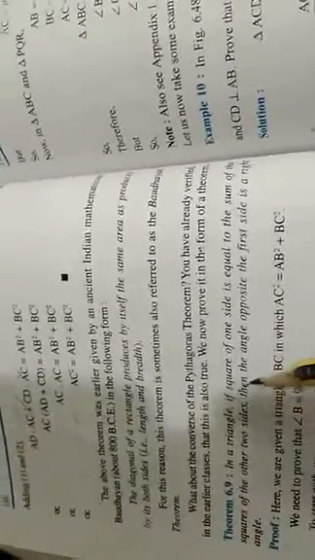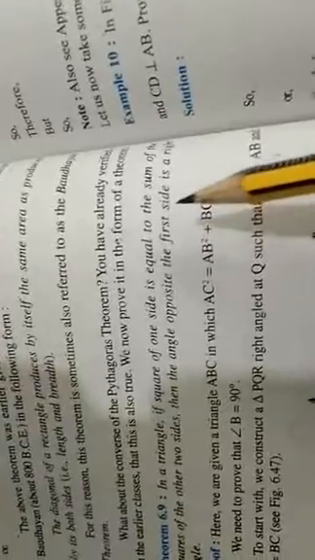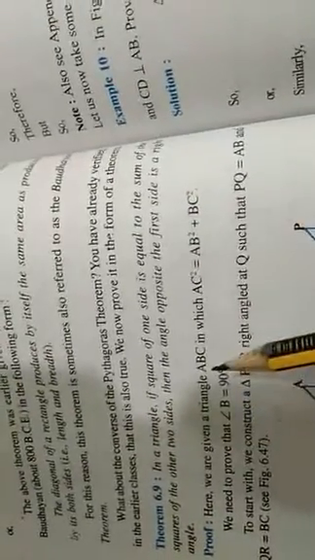In a triangle, if the square of one side is equal to the sum of the squares of the other two sides, then the angle opposite the first side is a right angle. We are given a triangle ABC in which AC squared equals AB squared plus BC squared, and we need to prove angle B equals 90 degrees.